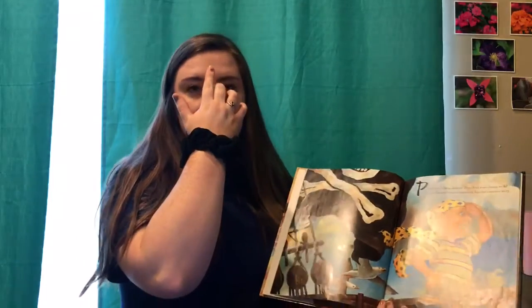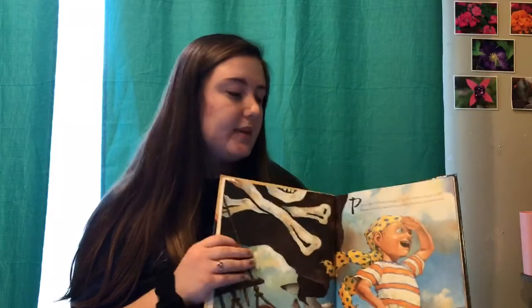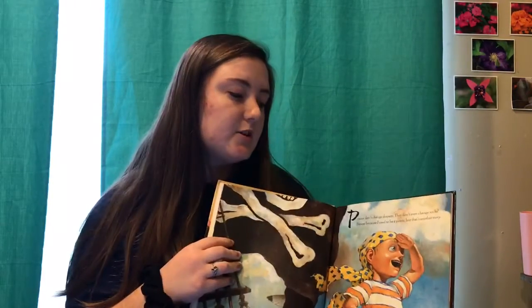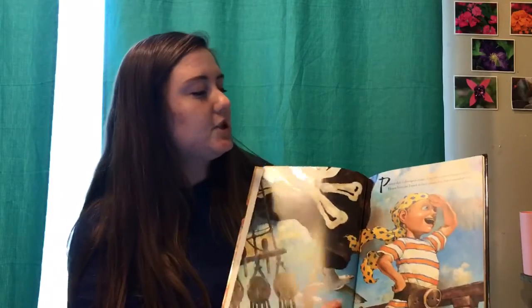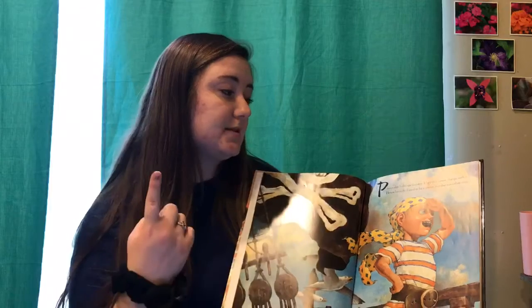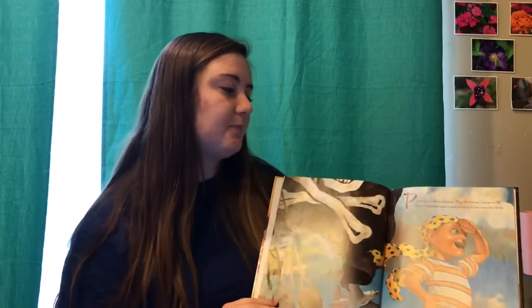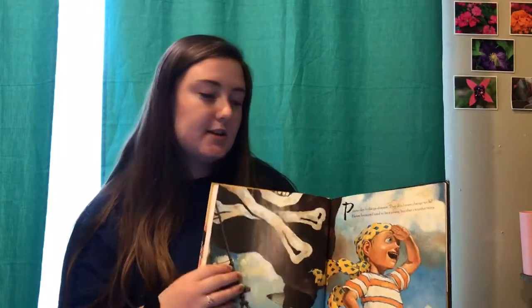So take a look at your book. Go ahead and open up to the first page and see how many sentences that first page has. This first page has 3 sentences. We have "Pirates don't change diapers." They don't even change socks. I know because I used to be a pirate, but that's another story. So that's 3 sentences. So go ahead and count how many sentences your first page has.